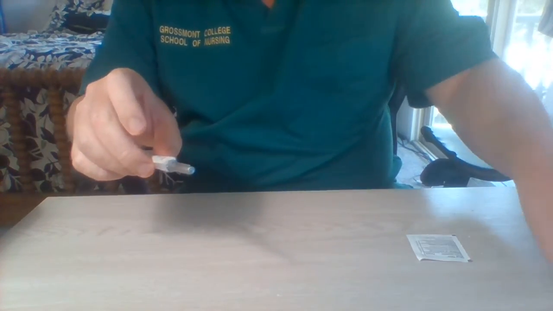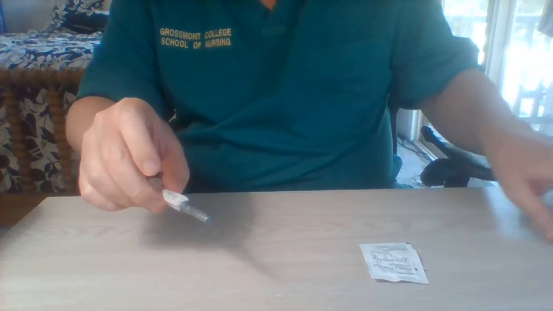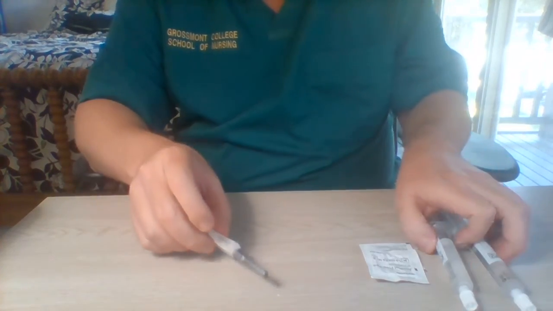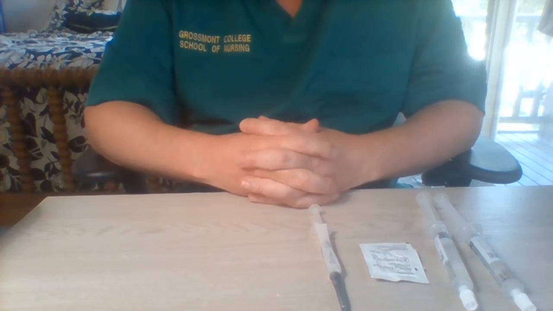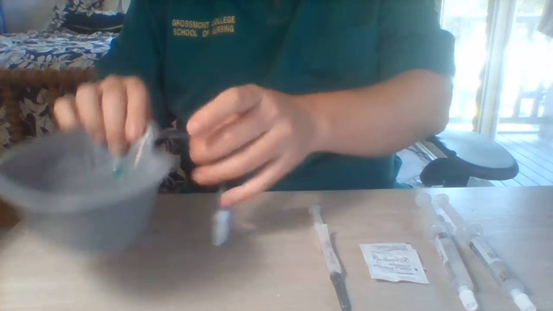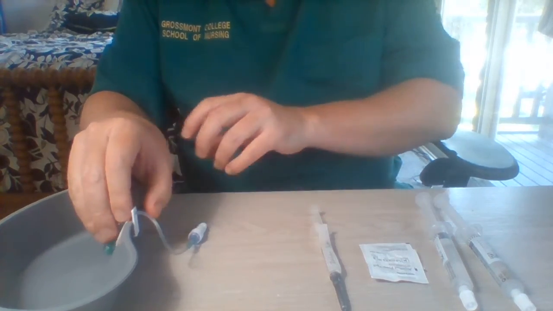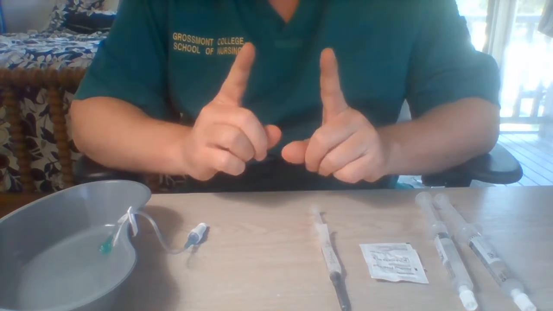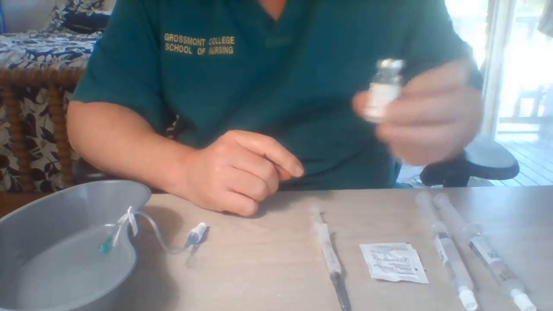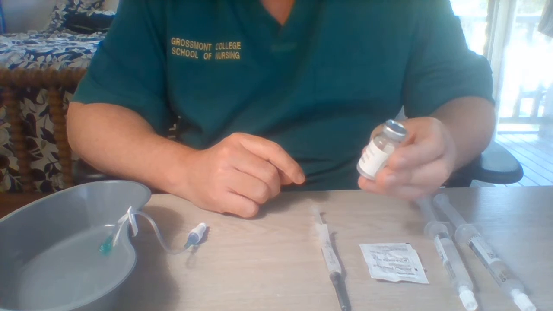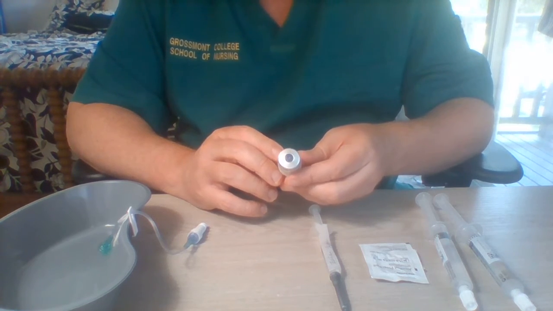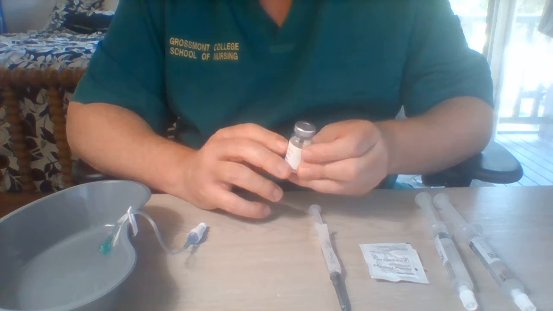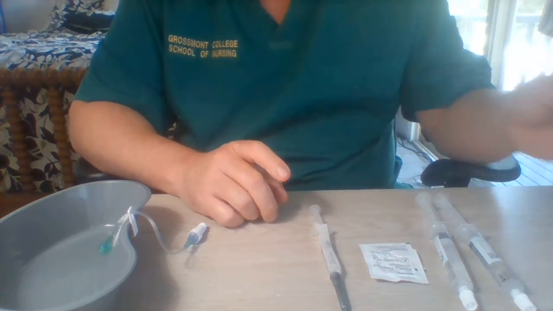Well, I need to gather equipment as well. So I need alcohol swabs, flushes, and the medication. And now I'm ready to go to the patient's room. Oh, one other thing that I needed to do when I checked the medication before drawing it is checking the expiration. The medication was not expired. That is something to check before even drawing the medication.